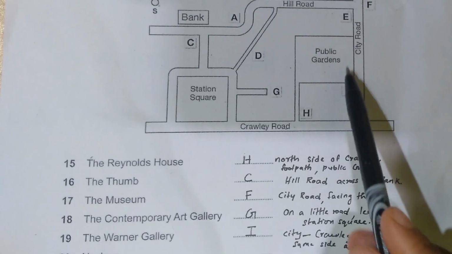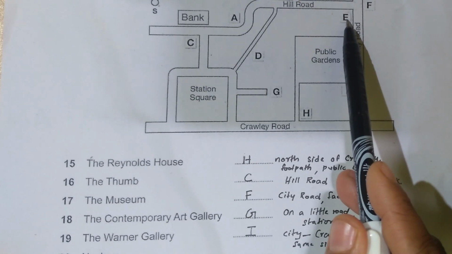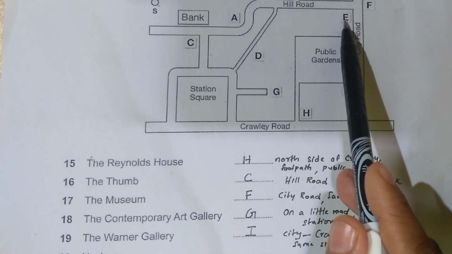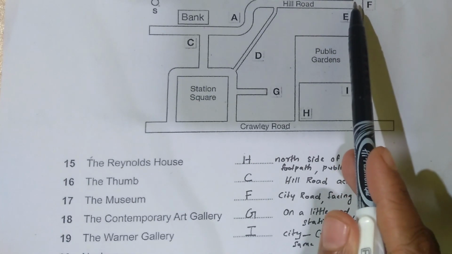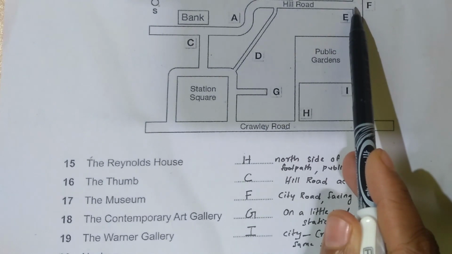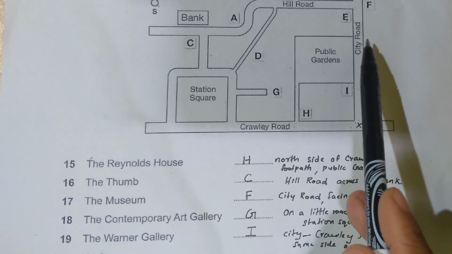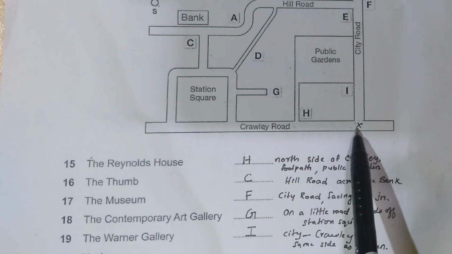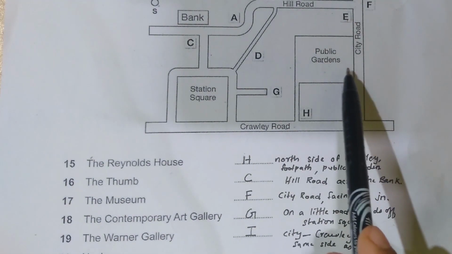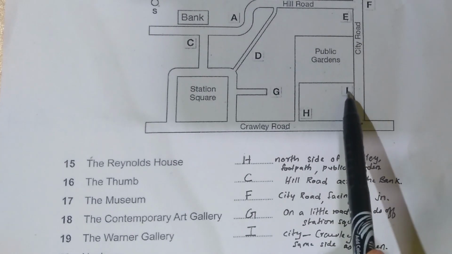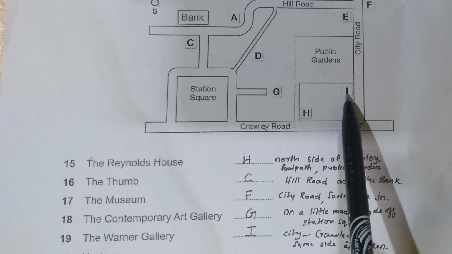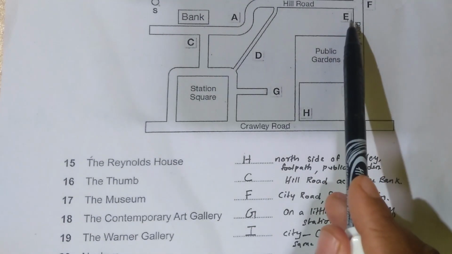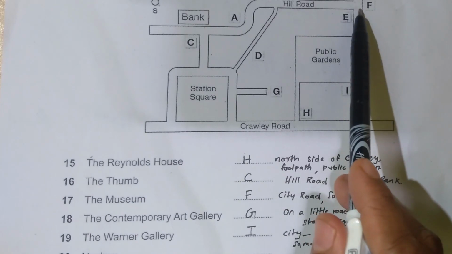Okay, it will never be E, because E is also on the same side of the public gardens, but you have chosen the wrong junction. Okay, they have clearly told that it is the City Road and Crawley Road junction. So this is the junction, and it is on the same side of the public garden. So I is the answer here. Okay, if you're marking E, then you're wrong. You're on the wrong junction.